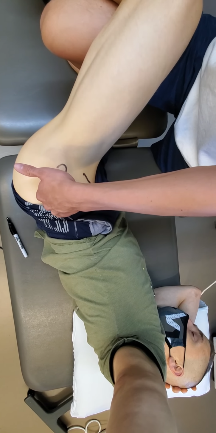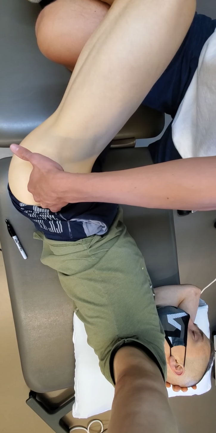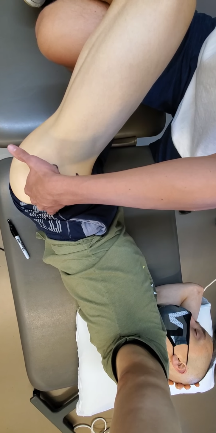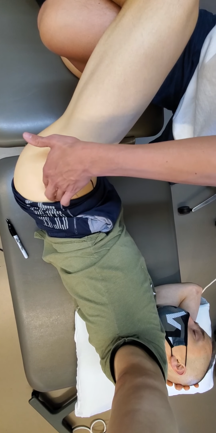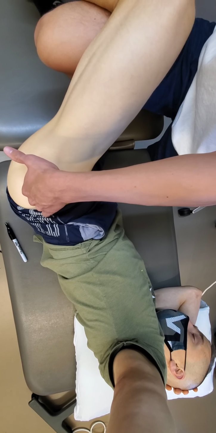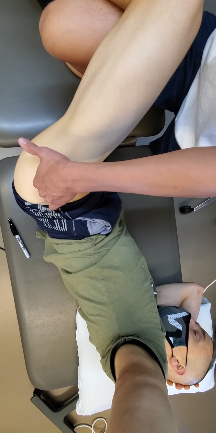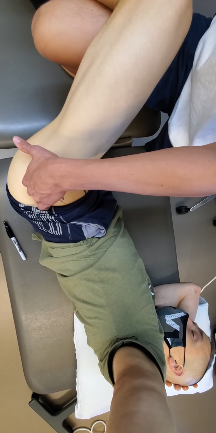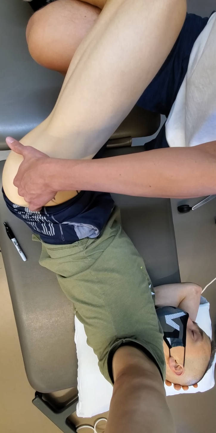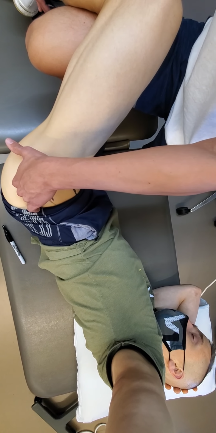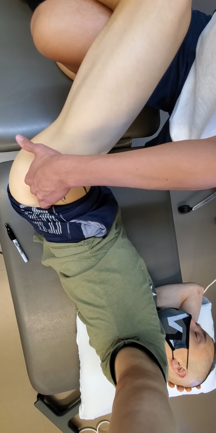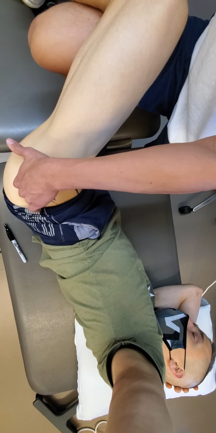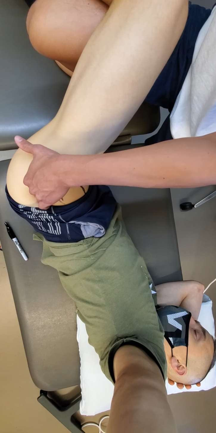Okay, and then again using the reference structures of the iliac crest as well as the greater trochanter to determine the proper location. Okay, and then adding length between the origin and the insertion as you palpate parallel to the anterior muscle fibers, looking for adverse bands of tissue.